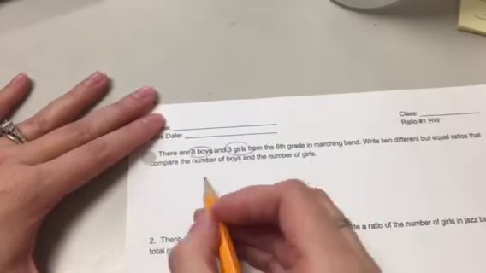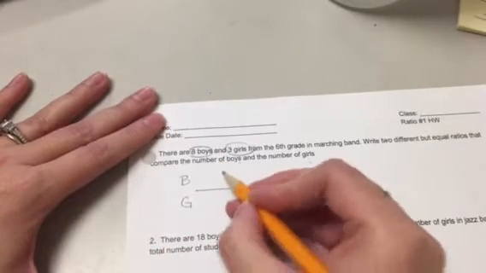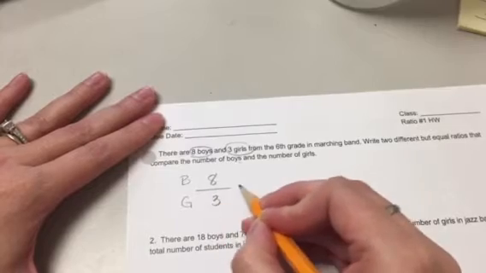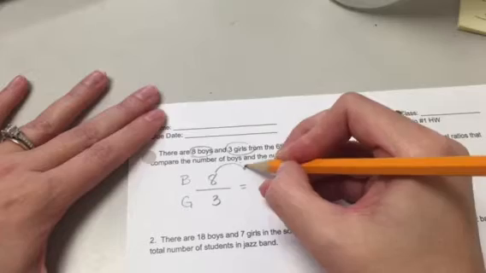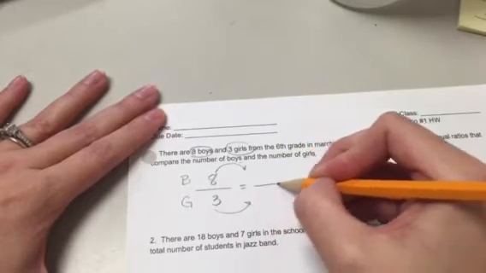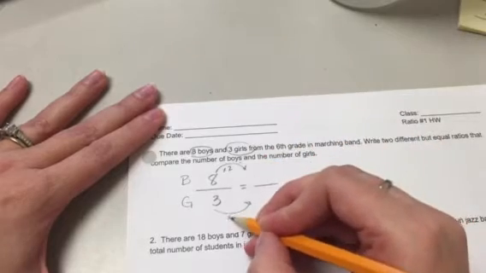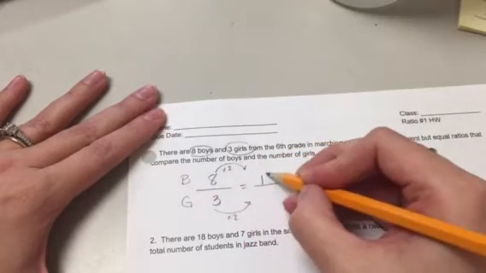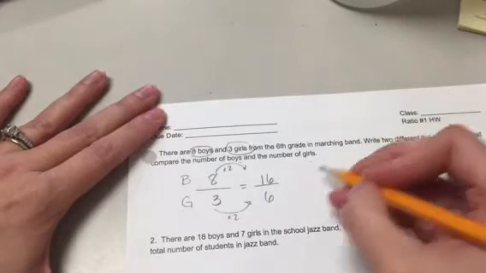Alright, so I'm going to write boys to girls. So we know there's 8 boys and 3 girls. So in class, what we did is we picked a number to multiply the top and bottom by to make a new fraction. So if I multiply by 2 on the top and the bottom, 8 times 2 is 16, 3 times 2 is 6.